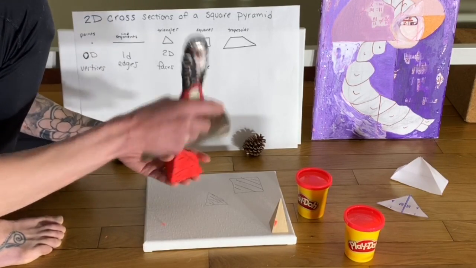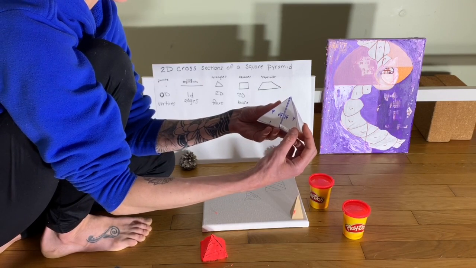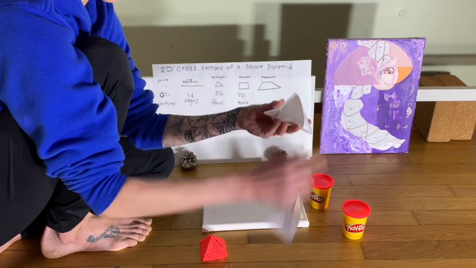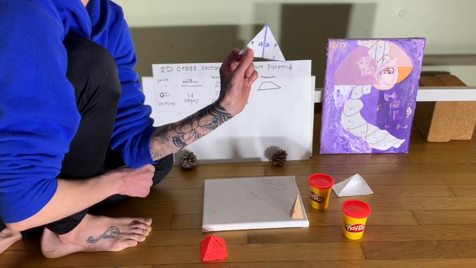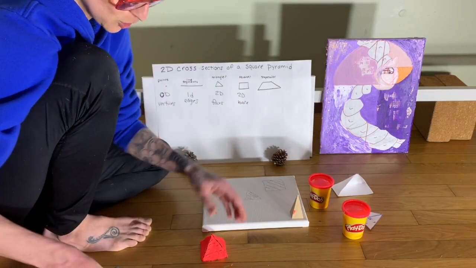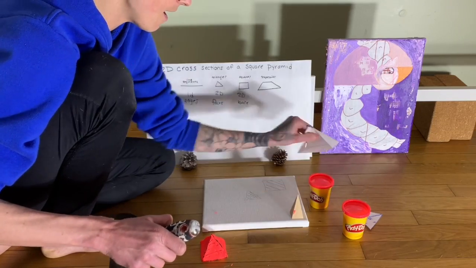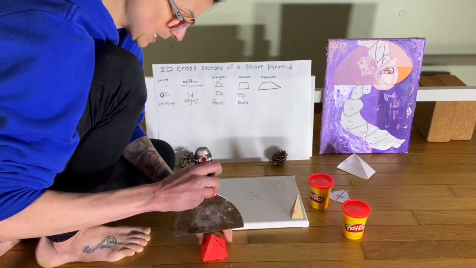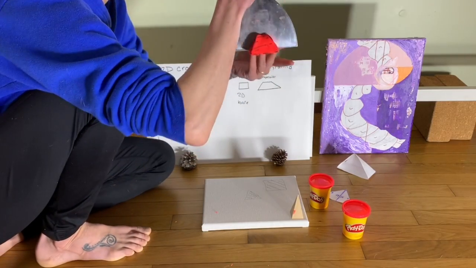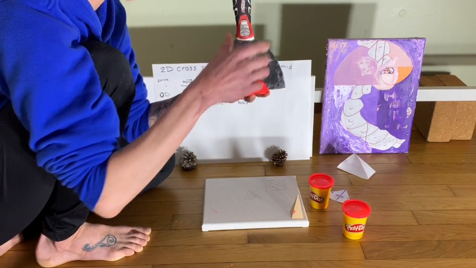Now, we already saw that if we slice the Pyramid of Giza perpendicular to the base through the apex, it would form this special isosceles triangle, and these two right triangles form that isosceles triangle, and that's a cross section of the Pyramid of Giza. So if we did that here, okay, I just sliced it. Now it's Play-Doh, so the apex kind of got pulled downward.